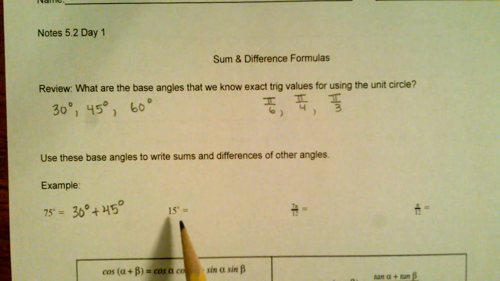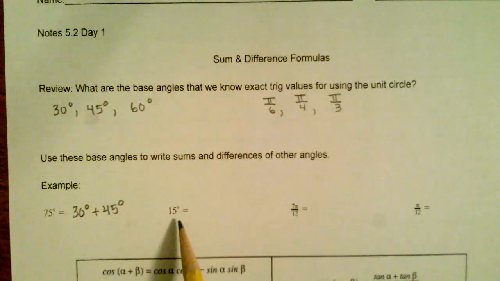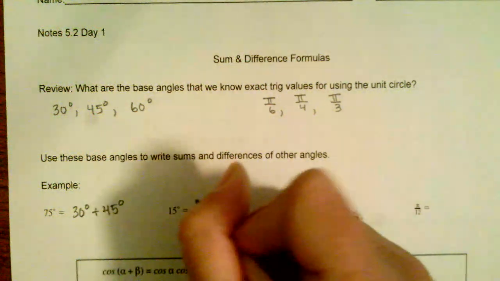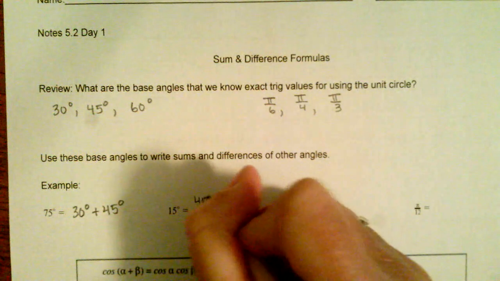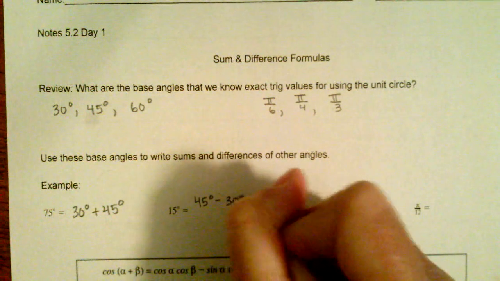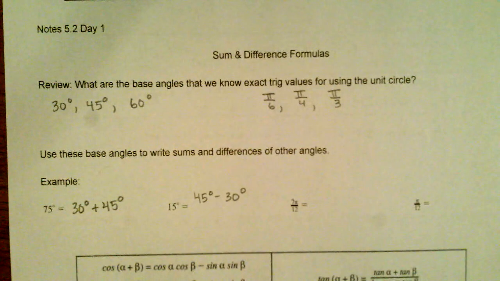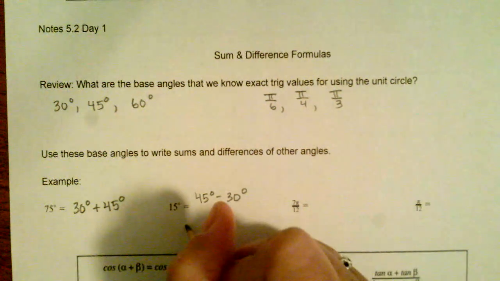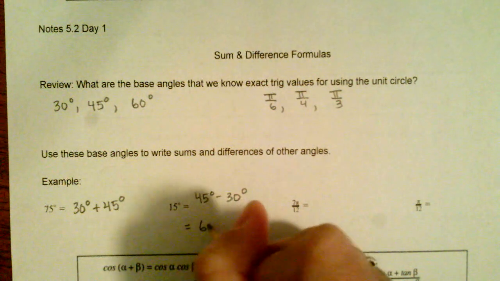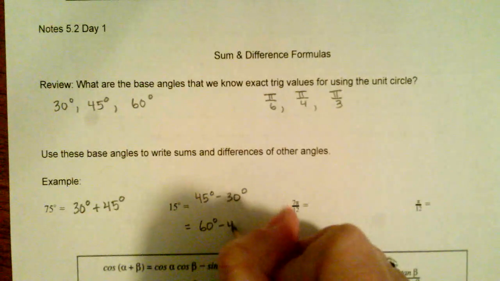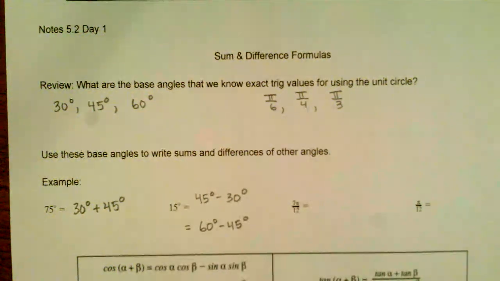Hopefully you can also see we have a few choices for 15 degrees. Okay, we could do 45 degrees minus 30 degrees. That's going to be equal to 15 degrees. Or equivalently, we could do 60 degrees minus 45 degrees. Okay, that's also going to be equal to 15 degrees.